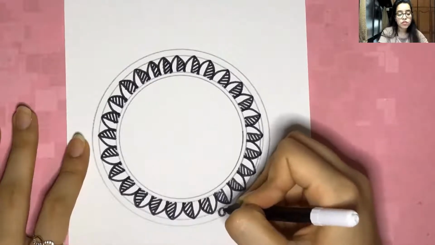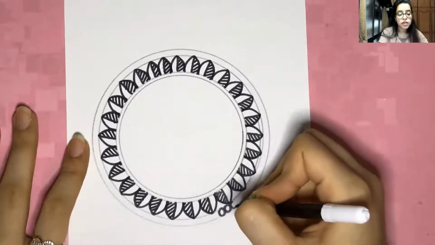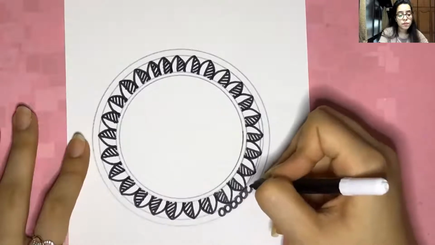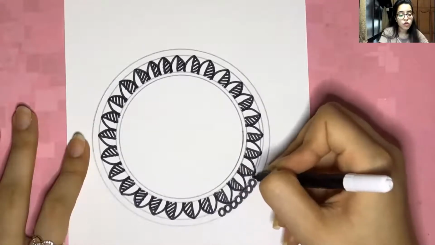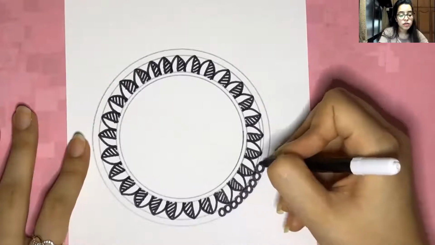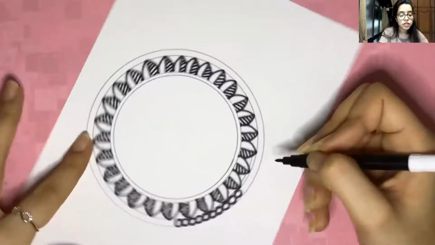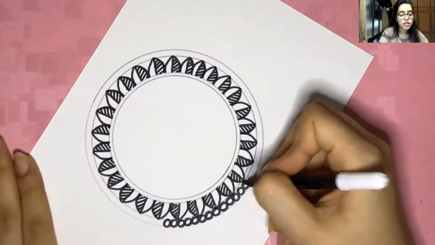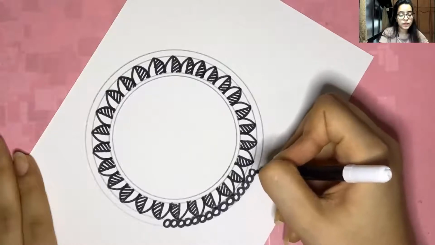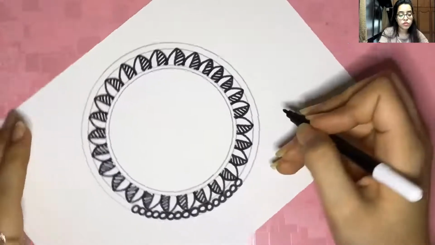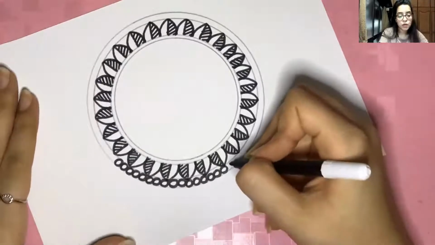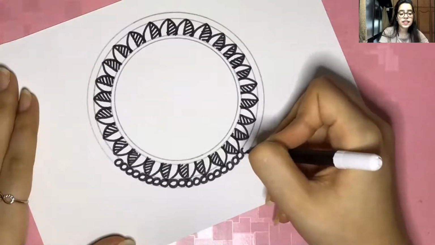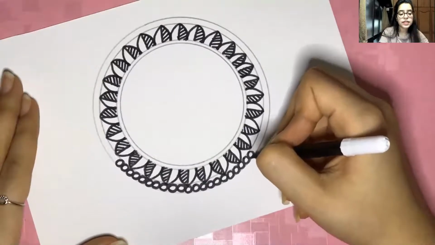I'm going to simply draw these circles between the two circles. If you see, I'm just being inside this area. I'm not moving outside it, creating these simple, tiny circles, and I stay within these two circles only. So I'm just going to create these tiny circles all around the gap.